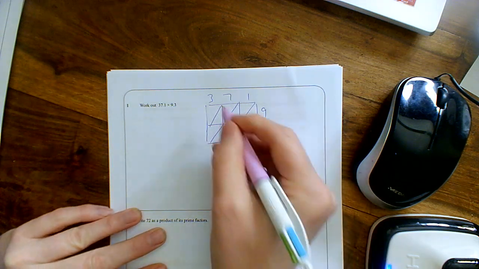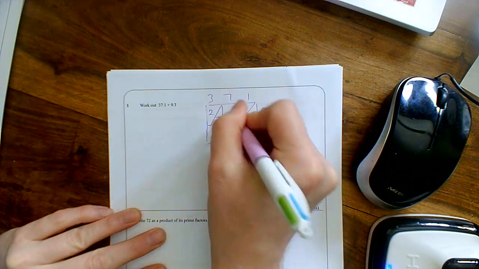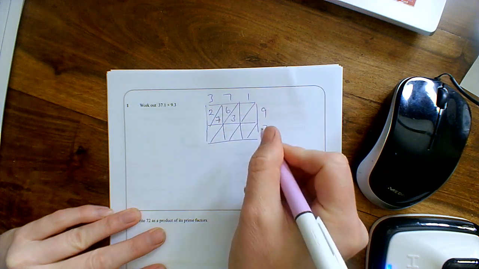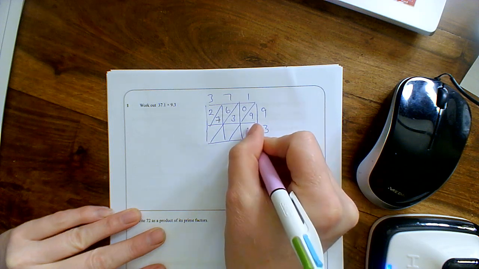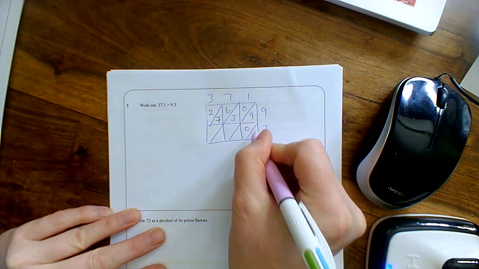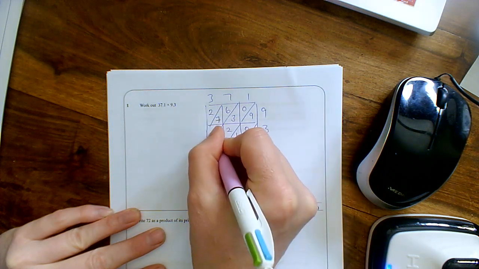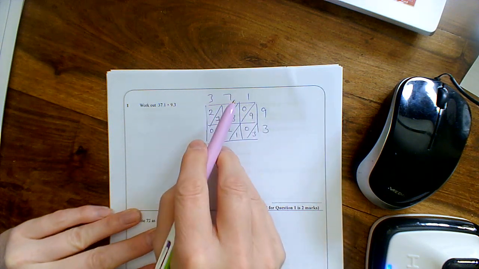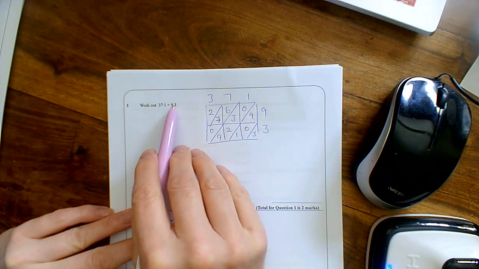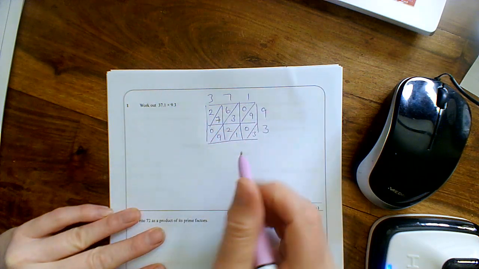Here we go. 3 9s are 27. 7 9s is 63, you just fill in the 6 and the 3. 1 9 is 9, so you put a 0 there and then a 9. 1 times 3 is 3, so 0, 3. 7 3s are 21, and 3 3s is 0, 9. So I get all these numbers filled in the grid, quite easy. Notice I've forgotten the decimal point, because that's what you do when you multiply decimals. Forget the decimal point, just multiply.